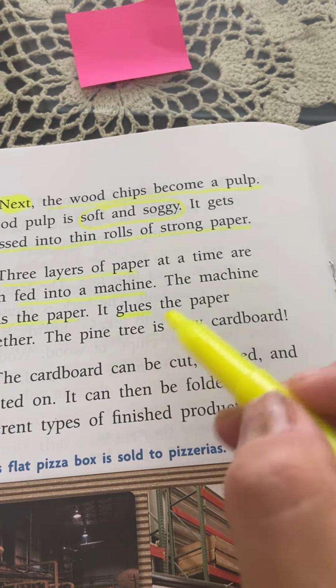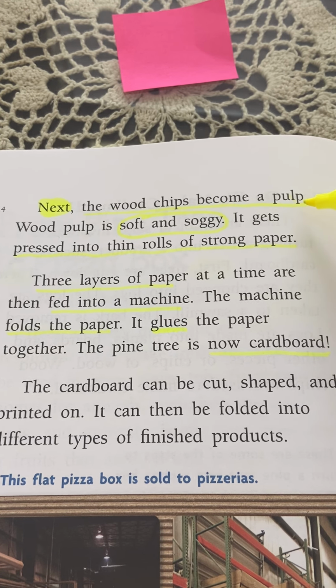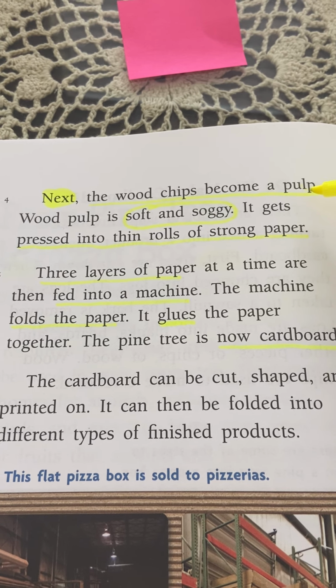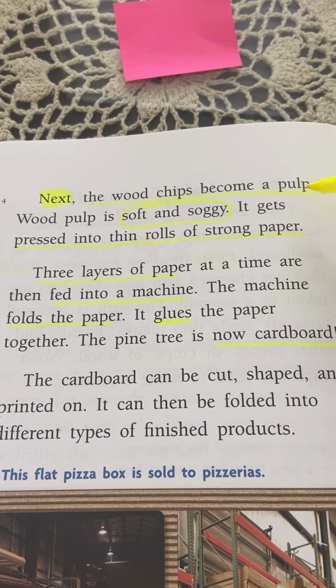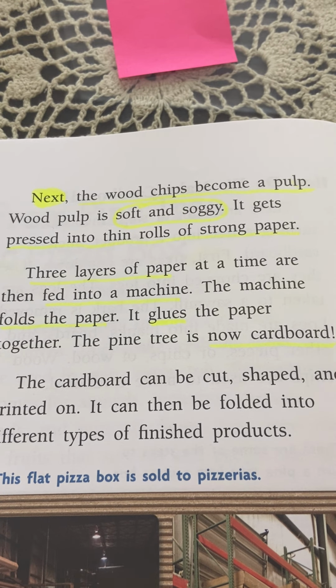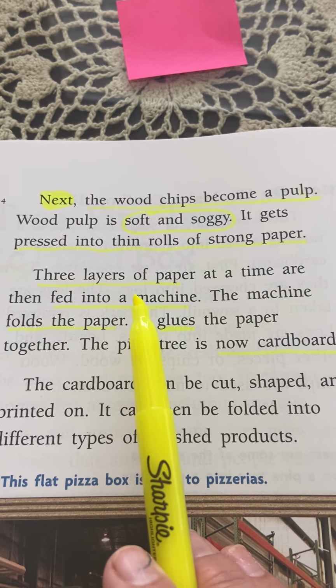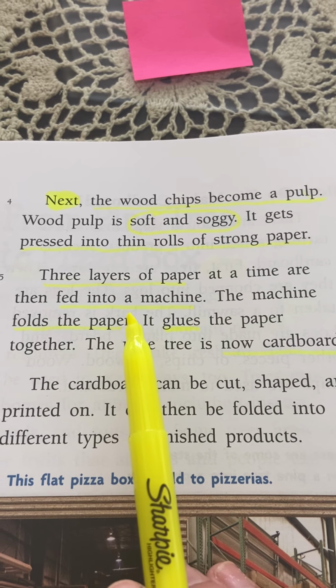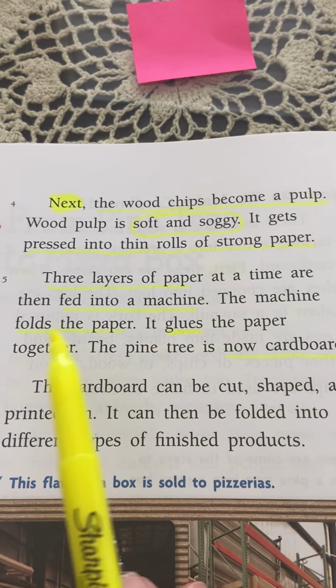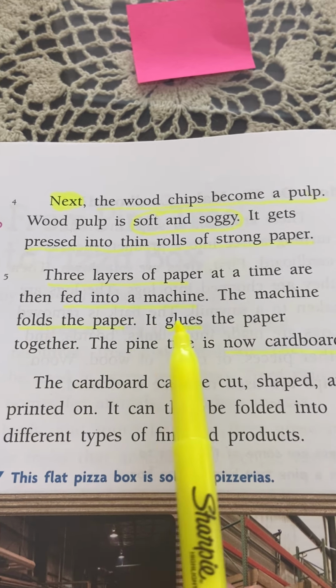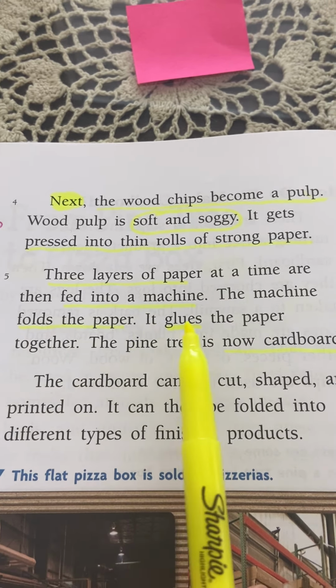So again, over here, first it becomes a pulp, and then they roll that pulp. They press it into thin rolls of paper, and then they take 3 of those papers, 3 of those layers, and they put those in a machine. The machine folds the paper, it glues the paper together, and then now it is cardboard.